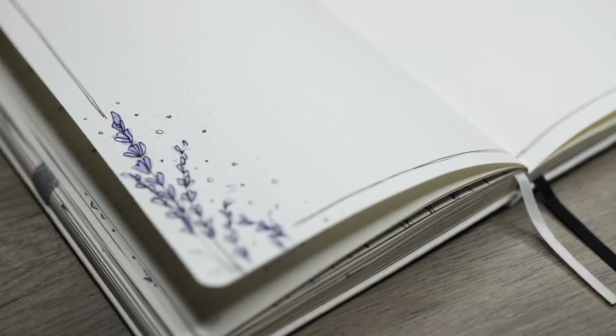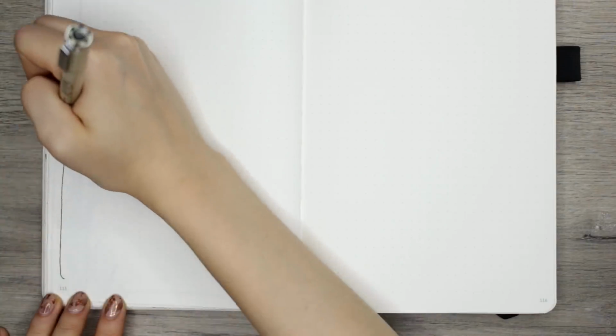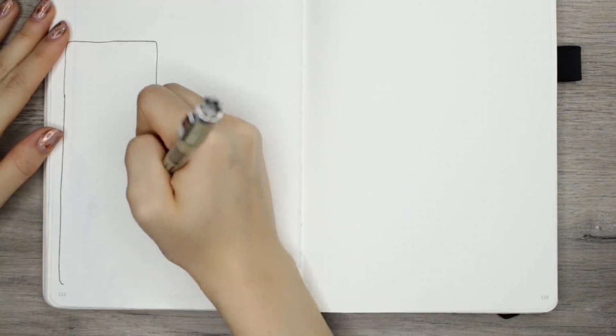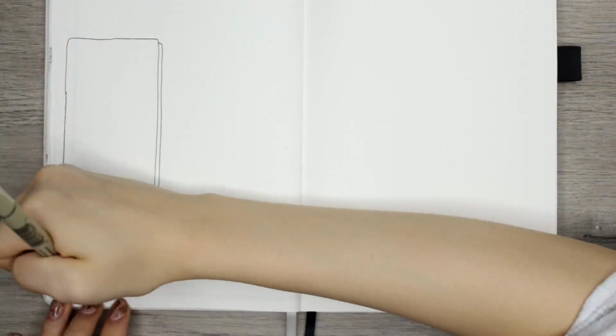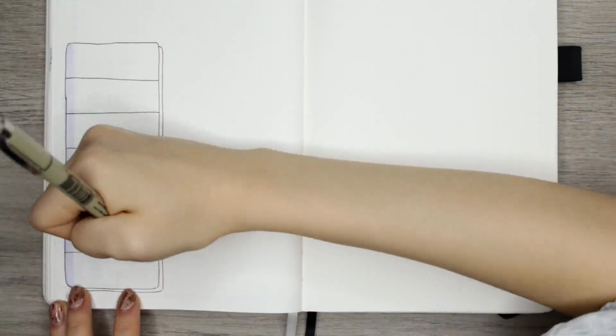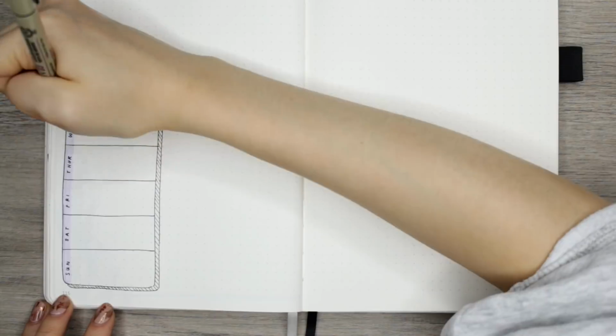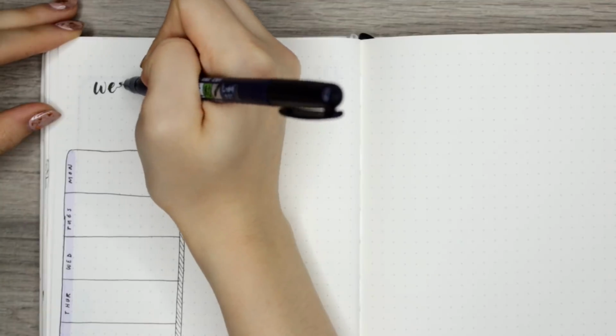Alright, so the final spread is of course the first weekly spread, and for the layout I went back to an oldie but a goodie, the layout with the weekly sidebar. Again, there was nothing really wrong with any of the other weekly layouts that I was doing, but I always like to switch things up and it makes things fun for me.